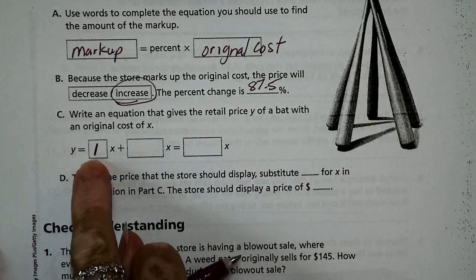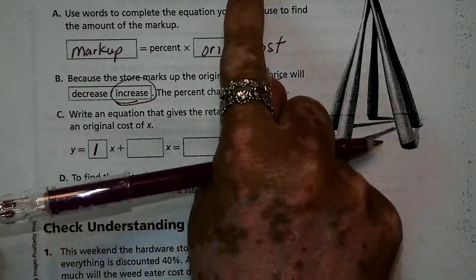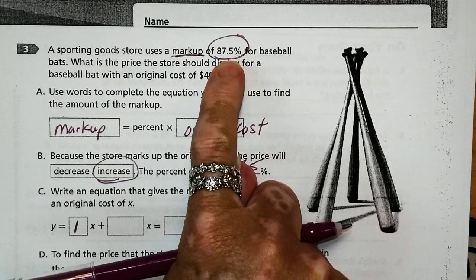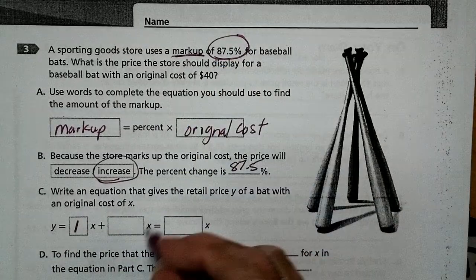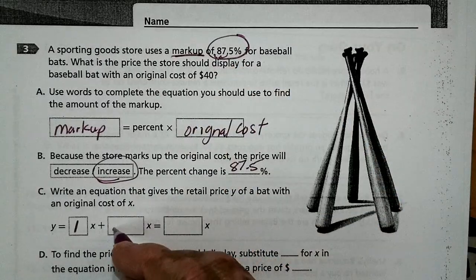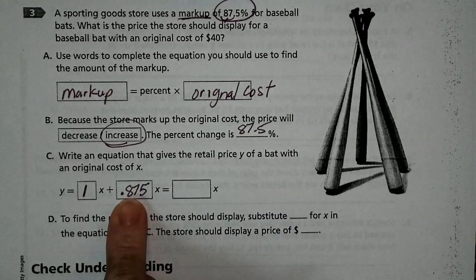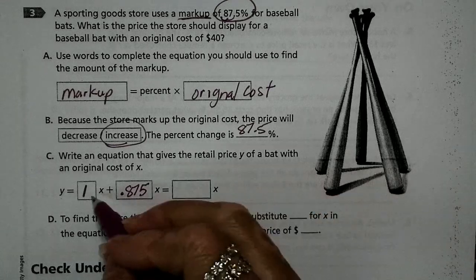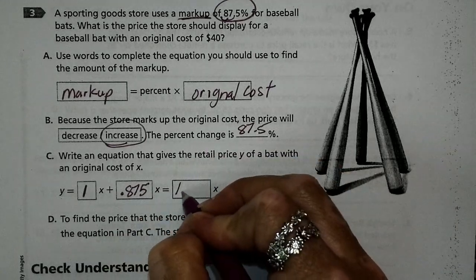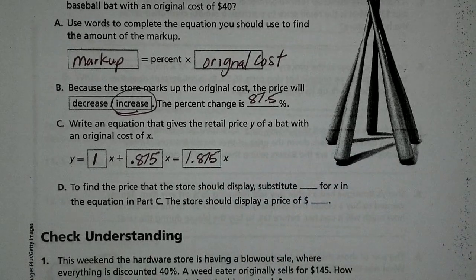So that 100% is represented by 1. We're going to convert this to a decimal. So that means we move it 2 places, right? So that would be 875 thousandths. So 1 plus this would be 1 and 875 thousandths.